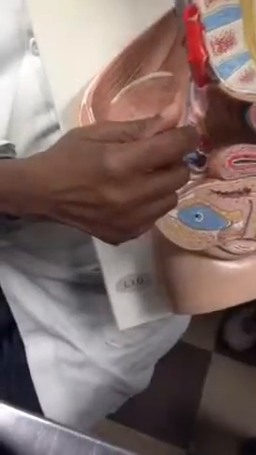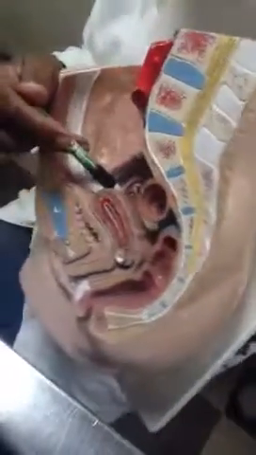Now, this is the ovary right here, and attached to the ovary is the ovarian ligament. See the ovarian ligament? This is the ovarian ligament. Okay? All right. That's all.